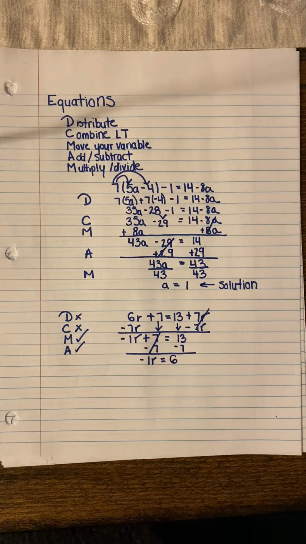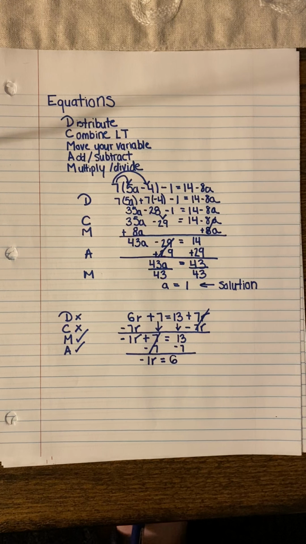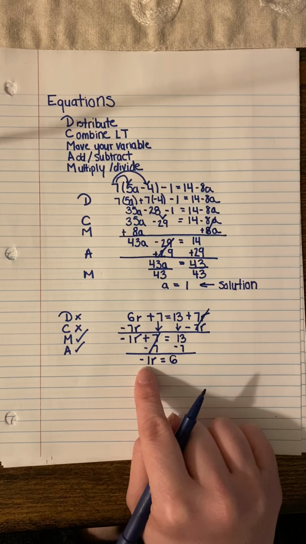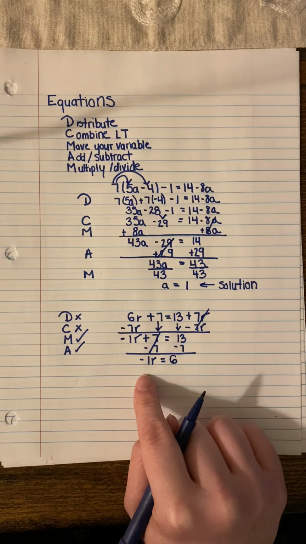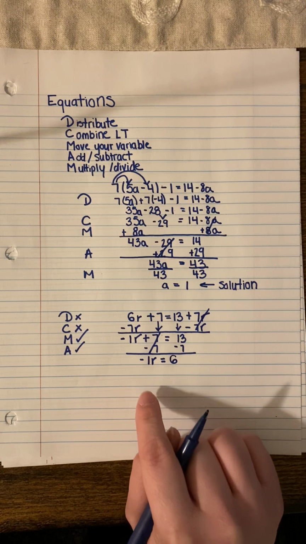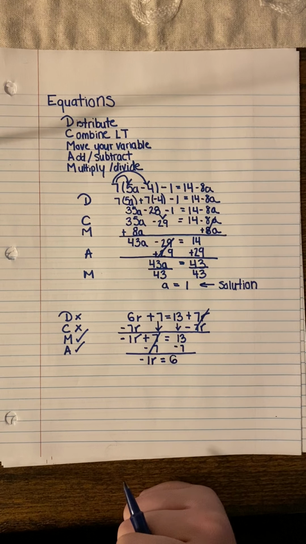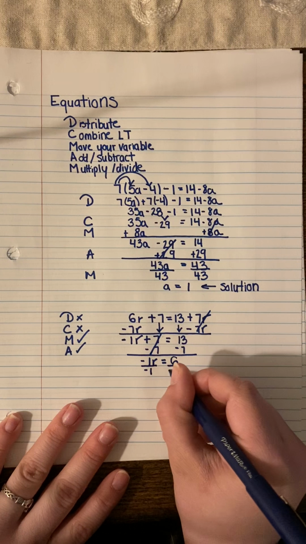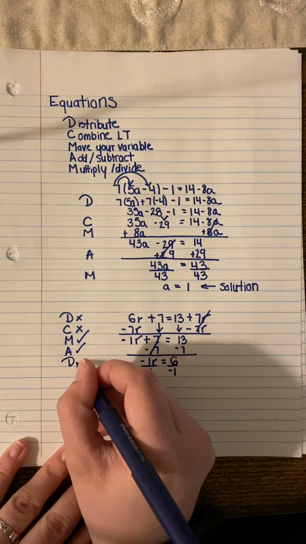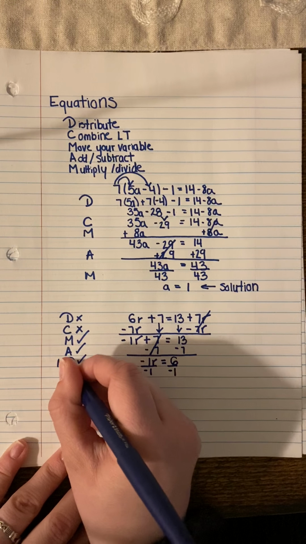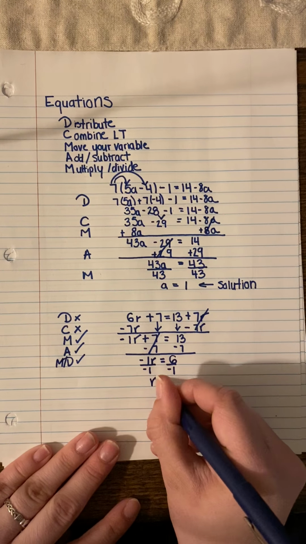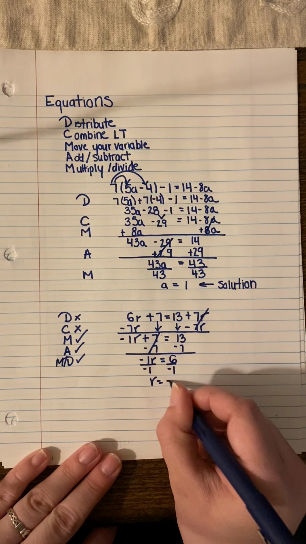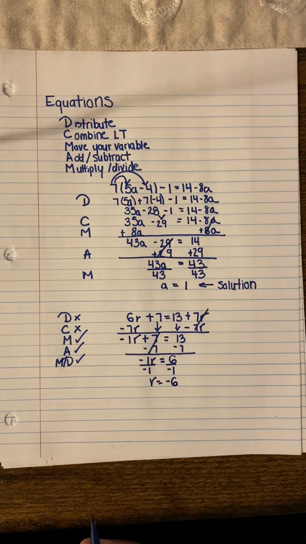Now, you may have watched the solving inequalities video beforehand. This is not an inequality. We do not need to flip the sign, okay? If this was an inequality because there's a negative coefficient in front of our variable, we would flip the sign. But an equal sign does not flip into anything else, okay? So it just stays this, and we divide by negative 1. Okay, and we get r equals 6 divided by negative 1 is simply negative 6. Good.